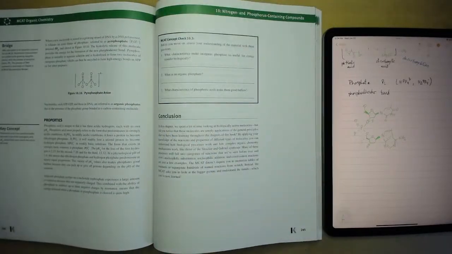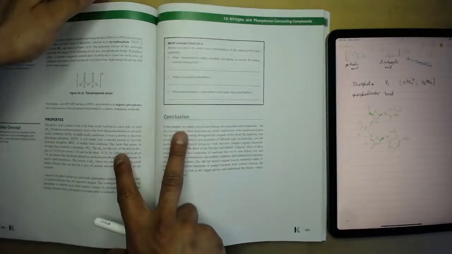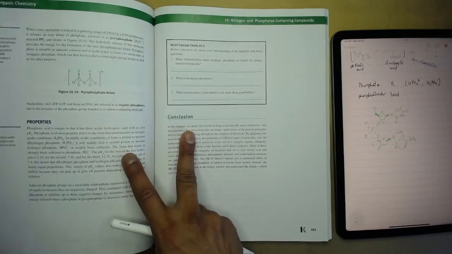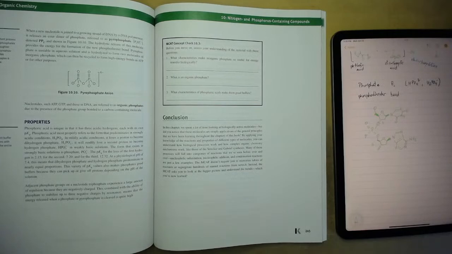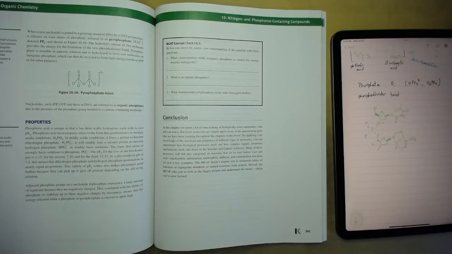All right, phosphodiester bond. When a new nucleotide is joined to a growing strand of DNA by a DNA polymerase, it releases an ester dimer of phosphate referred to as pyrophosphate, P2O7, denoted PPi, and shown in figure 10.10. The hydrolytic release of this molecule provides the energy for the formation of the new phosphodiester bond. Pyrophosphate is unstable in aqueous solution and is hydrolyzed to form 2 molecules of inorganic phosphate, which can then be recycled to form high-energy bonds in ATP or for other purposes.